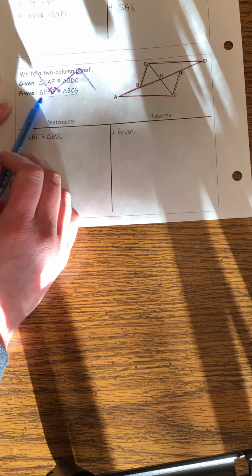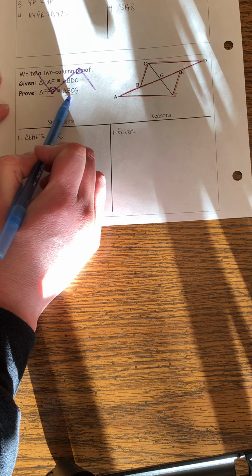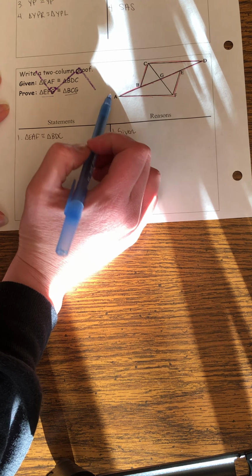So I marked up the triangles in red. I highlighted the triangles in red of the pair that I was given to be congruent. And what I want to do in this proof is prove triangle EFG congruent to BCG.